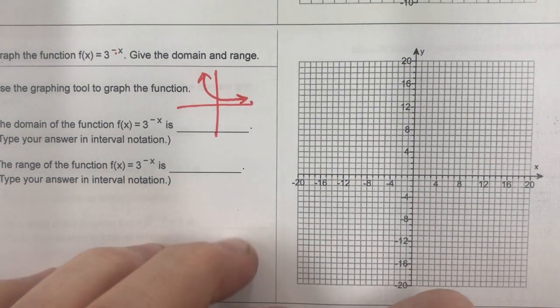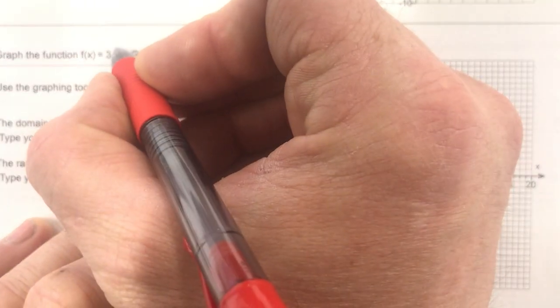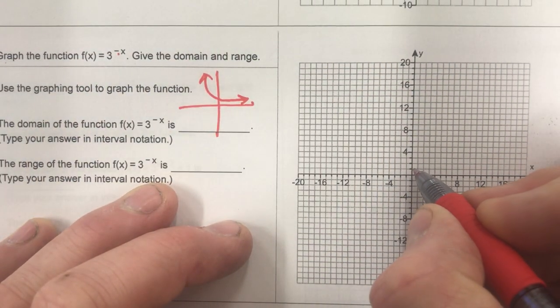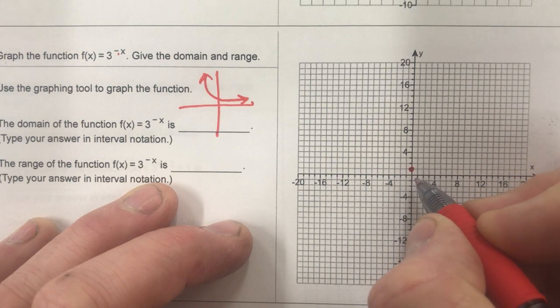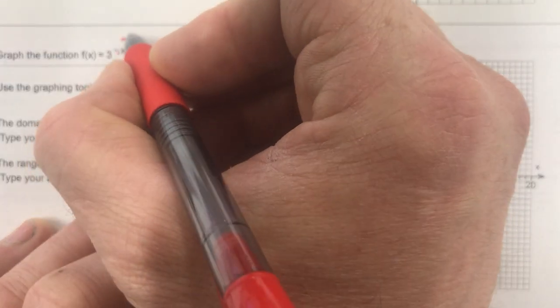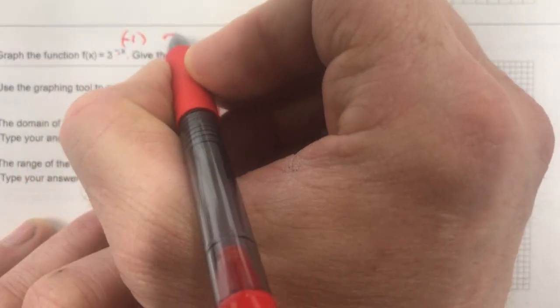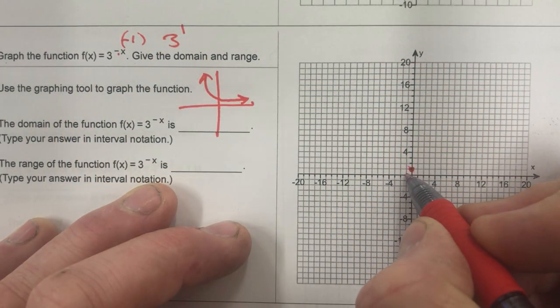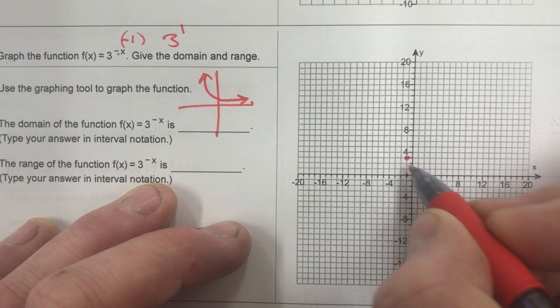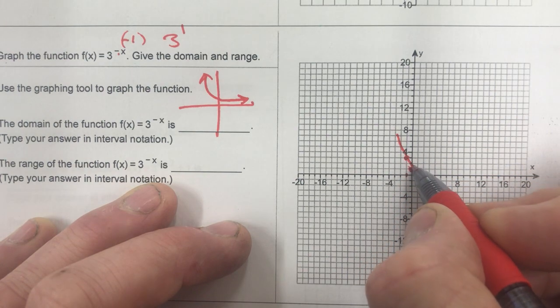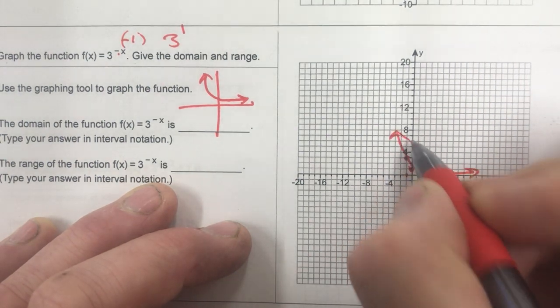Okay, so basically 3 to the negative 0 power would be 3 to the 0 power, which is 1. And then if I put negative 1 in there, let's make that 3 to the 1 power, which is 3. So negative 1 would be 3. And my tail would be going this way. So that's how it would look.